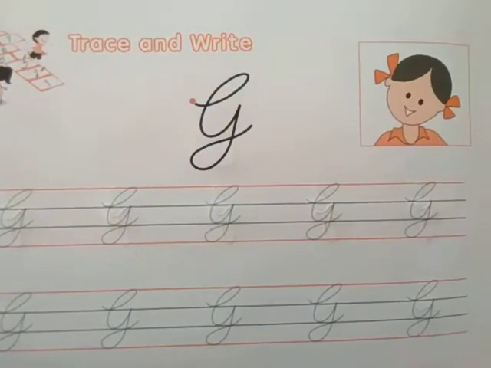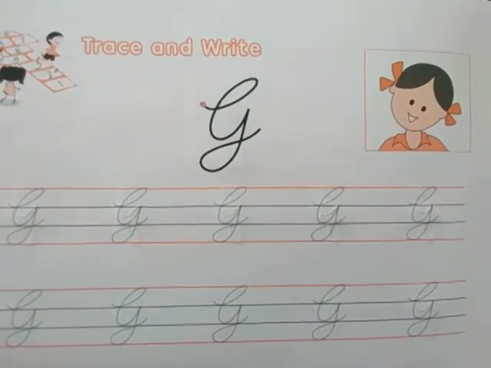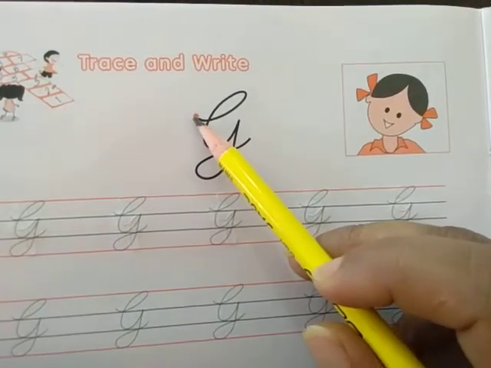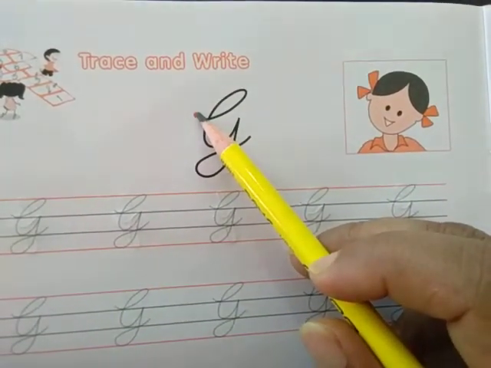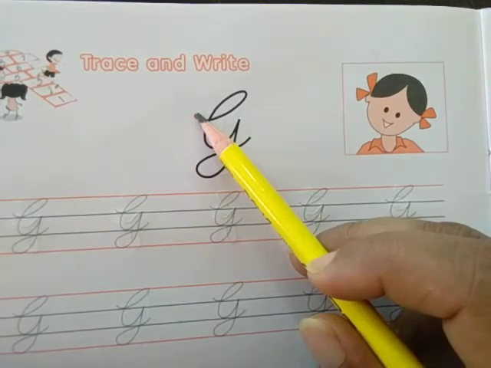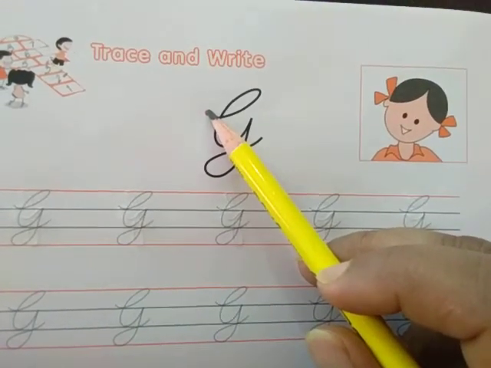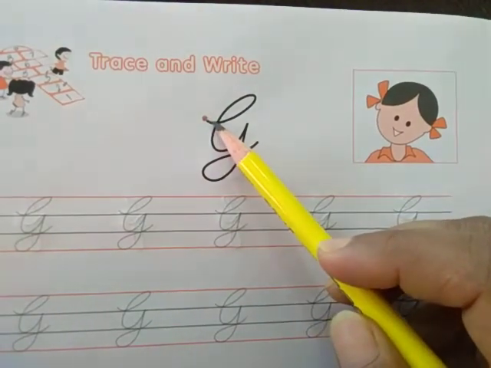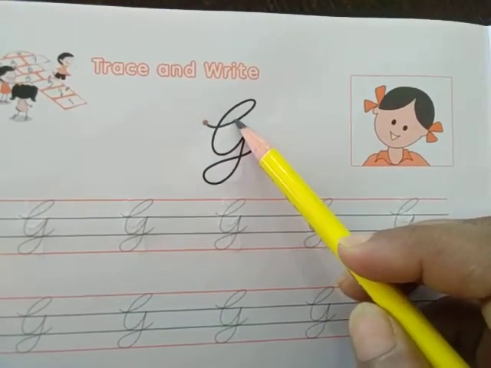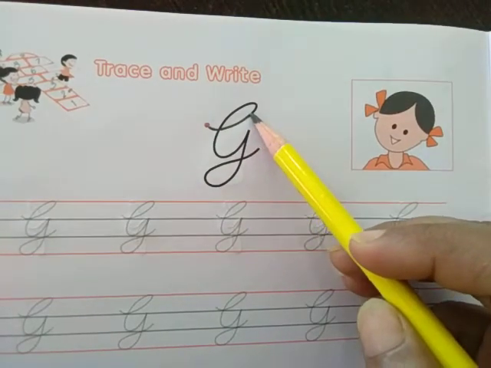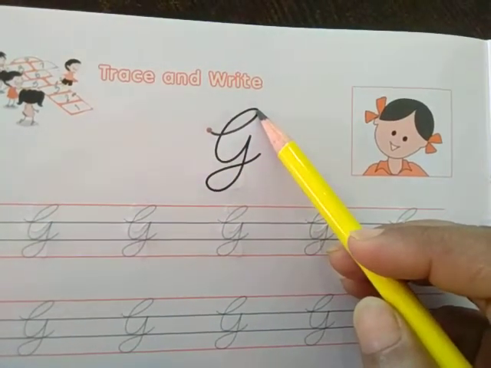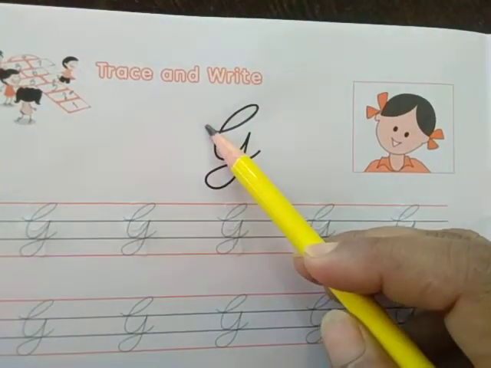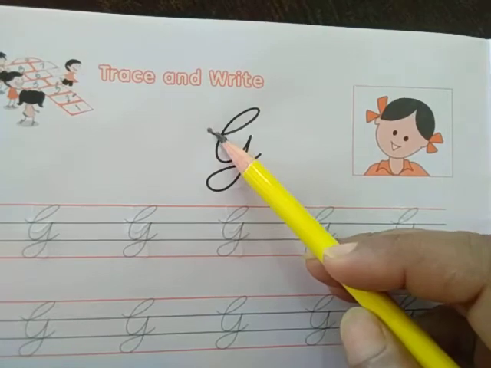Now see here, today we are going to learn letter G, and as the point says, it starts with the second line. As you have given the stroke in capital cursive E, it goes the same. Or you can see, just like you started C, it is starting just like that. From the second line you have to go up.